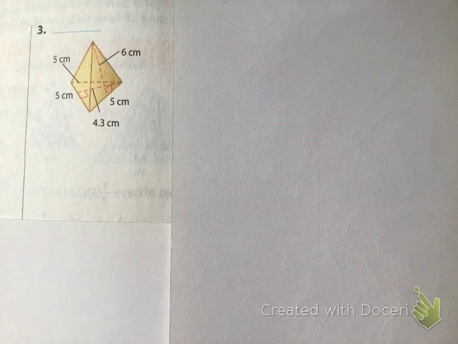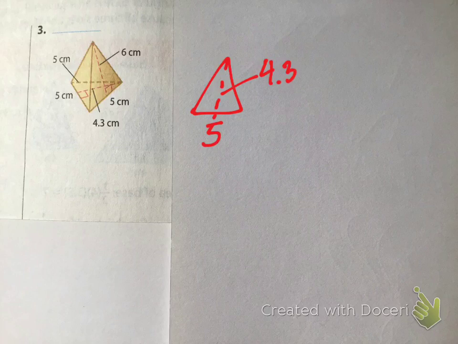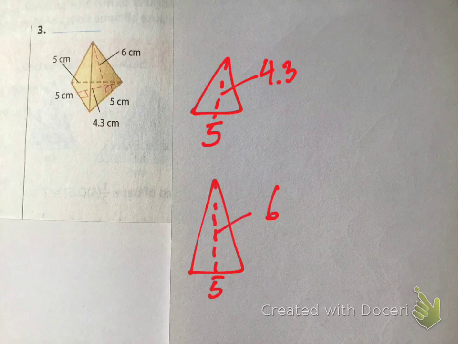Here's this last one of the drawings. Once again, it is an equilateral triangle at the bottom, and we only have those 3 sides. So we got one triangle. That's 5. The height is 4 and 3/10. Then we've got 3 of these triangles with the base, as we know, is 5, and the height is 6. So for these, we have 1/2 times 5 times 6. Cancel those out.